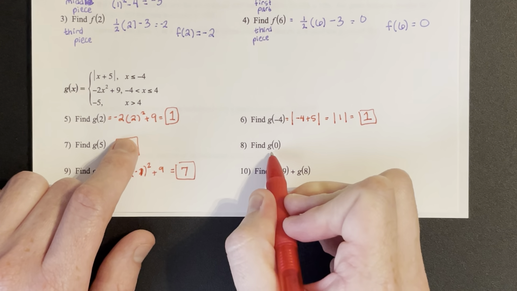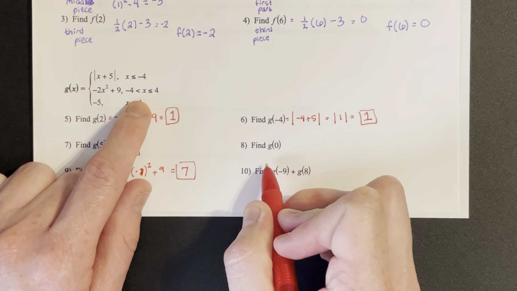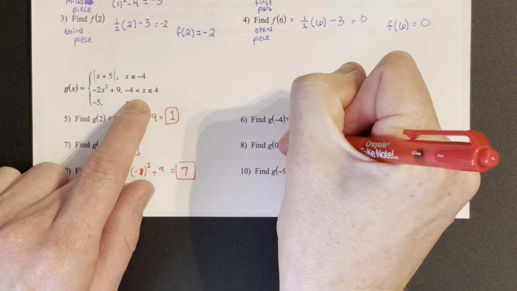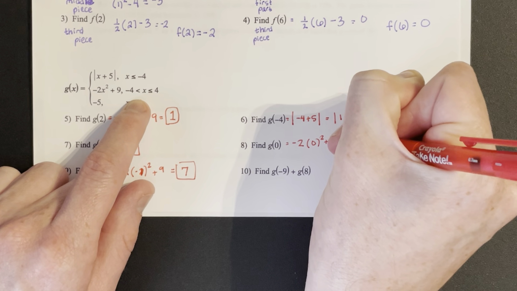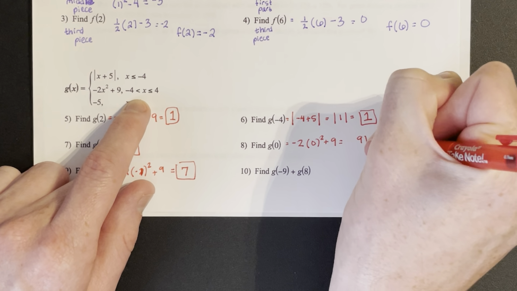All right, 0. I'm finding the y-intercept here. So 0 goes into the middle. Negative 2 times 0 squared plus 9 will just be 9.